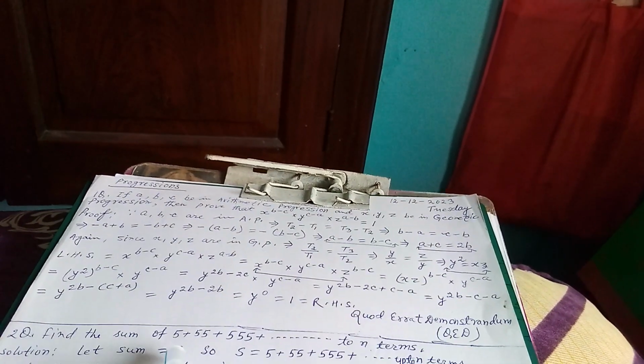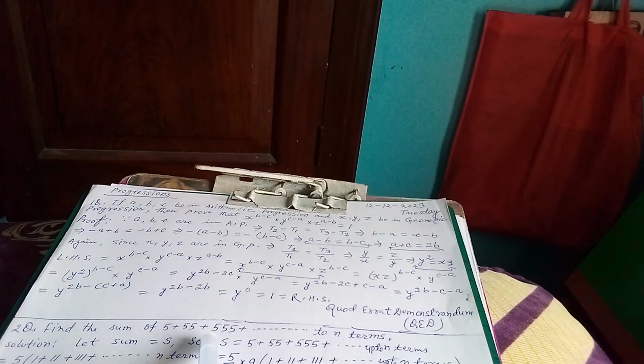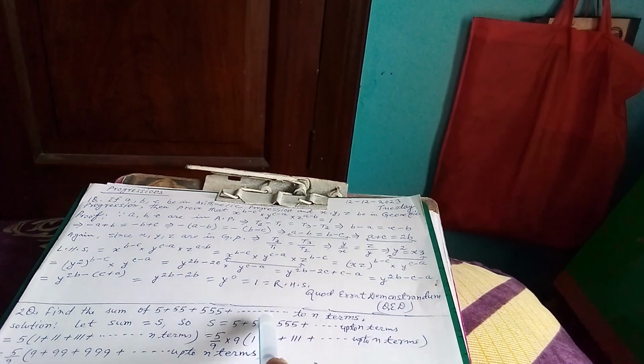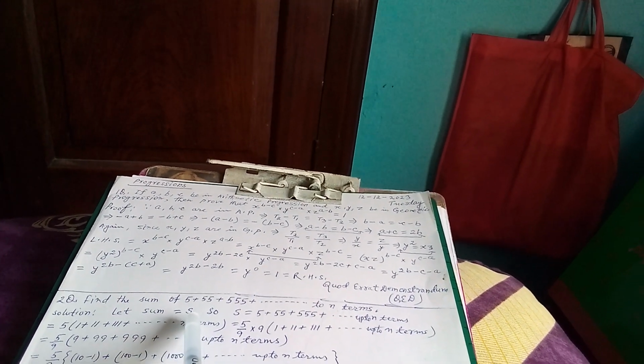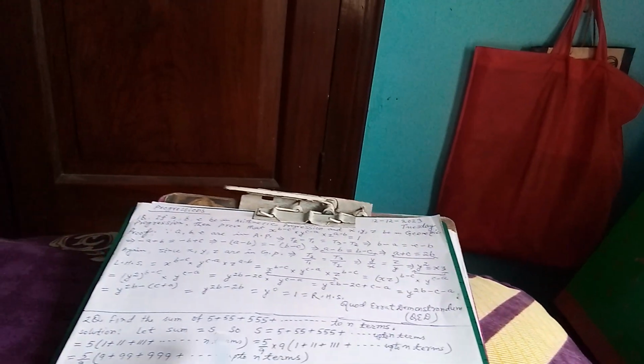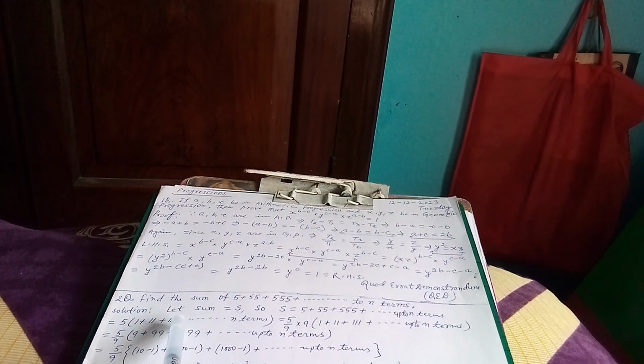Now the second question is: find the sum of 5 plus 55 plus 555 plus and so on to n terms. So the solution is here: let the sum equal S. So S equals 5 plus 55 plus 555 plus and so on up to n terms. Here we take 5 common, and in the bracket is left 1 plus 11 plus 111 plus and so on to n terms.